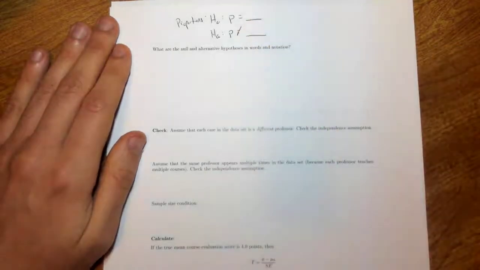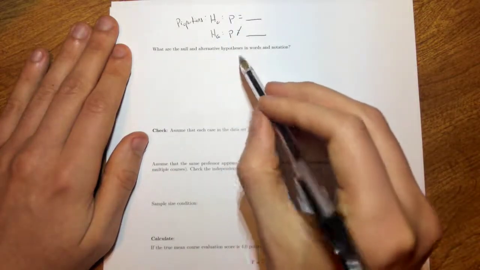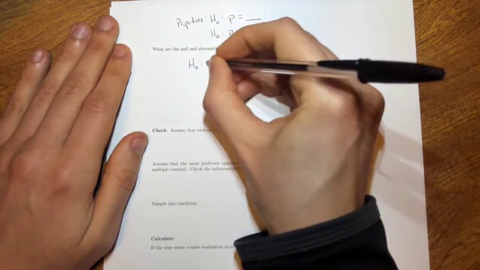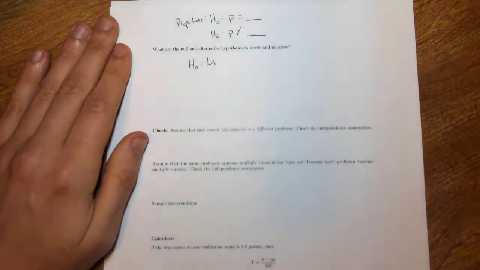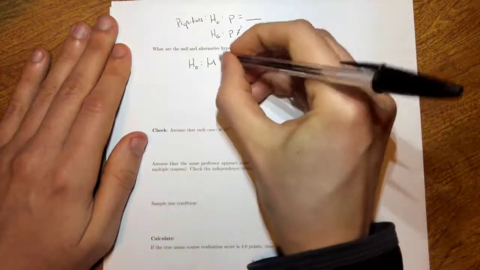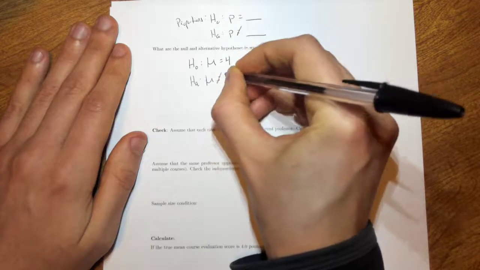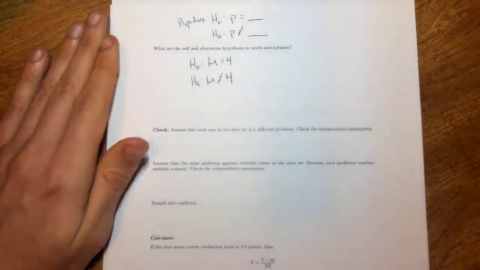And those were our null and alternative hypotheses. This isn't going to be that much of a jump from that. Our null hypothesis, which we said was usually a statement of equality, is now just going to be about the mean. So our null hypothesis is that the mean is 4, while the alternative hypothesis is that the mean is different than 4.